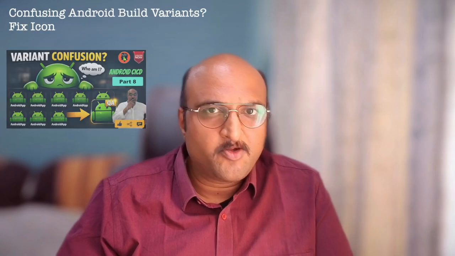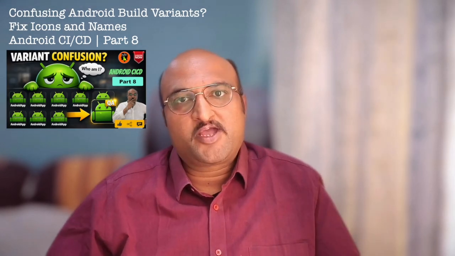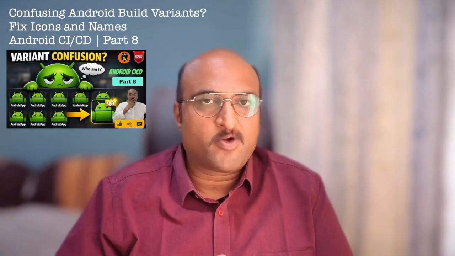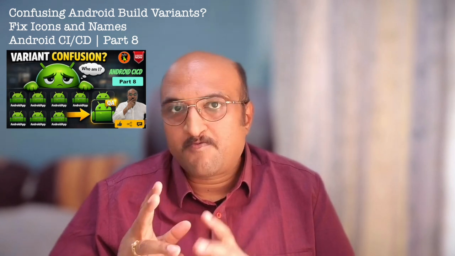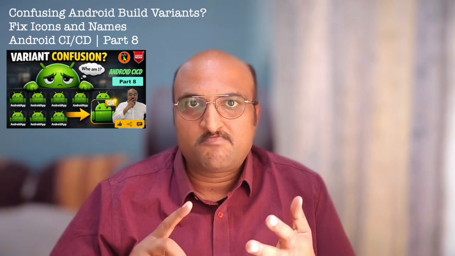In the previous video, we have seen how to make it very easy to identify whether your application is debug or release, or which particular flavor it is, whether it is a QA, staging or prod. And we could do it with a combination of the way we label our application build names and also the icons that we use for release and debug.